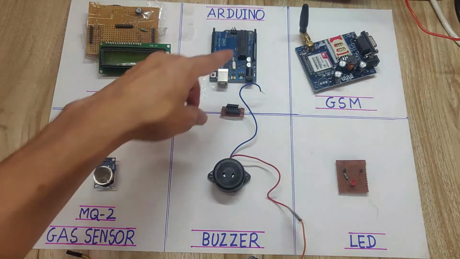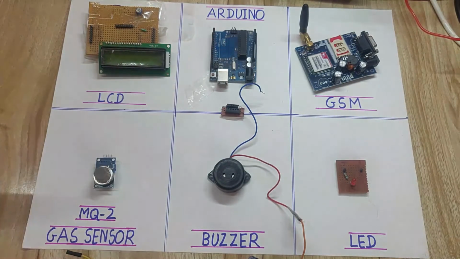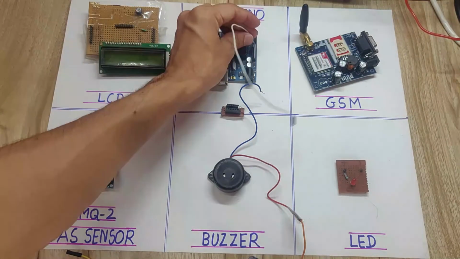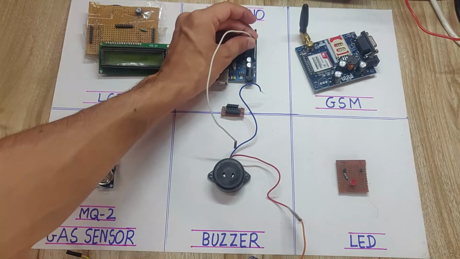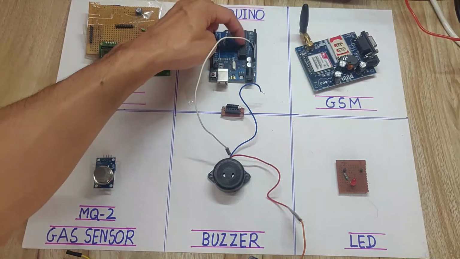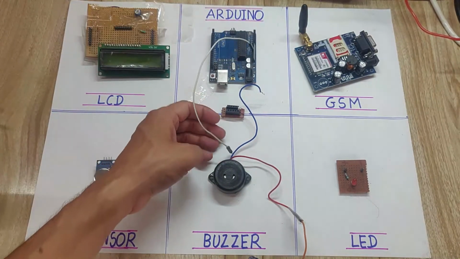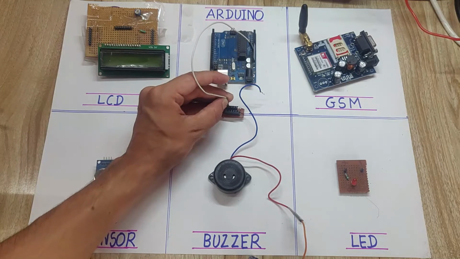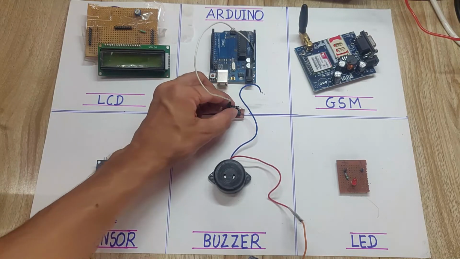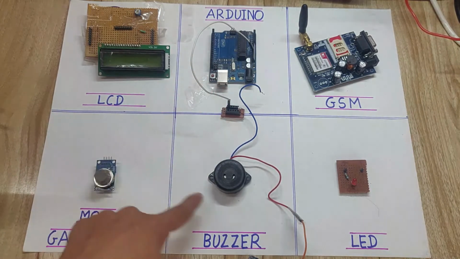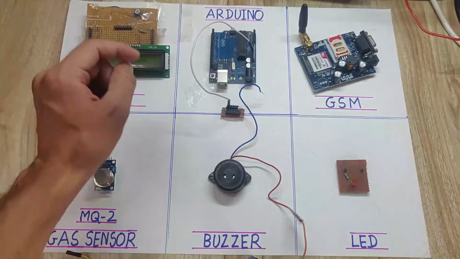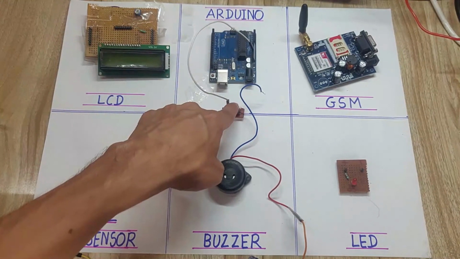So first you have to take the common VCC point from the Arduino. So 5 volt from the Arduino should be connected here. Take the 5 volt first. So this is the 5 volt. You can see the print on the Arduino also, there is 5 volt. So I will take the 5 volt common. Why am I taking the common pin here? Because all the sensors require 5 volt and Arduino has only one 5 volt, so I have taken a common 5 volt here.